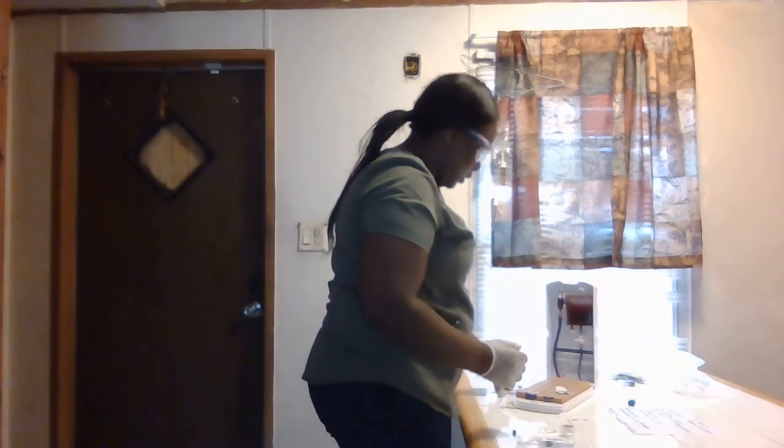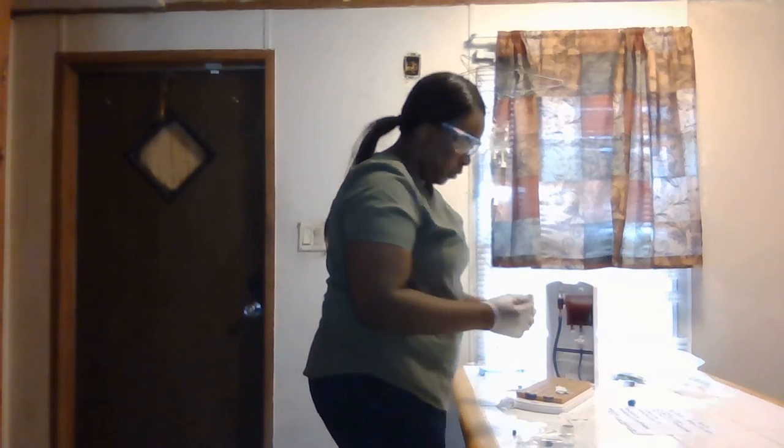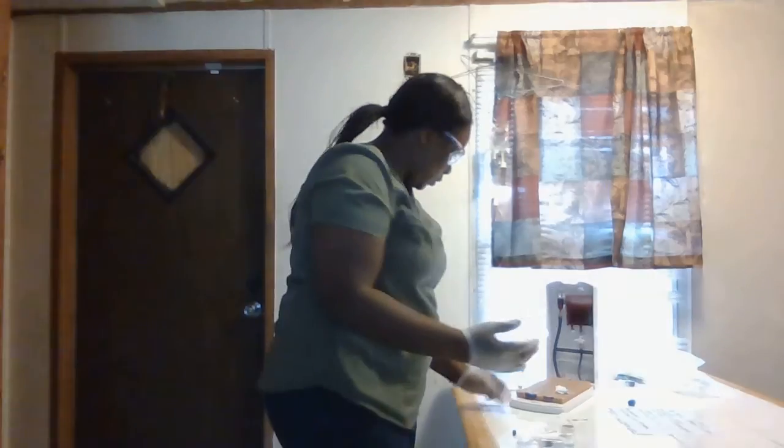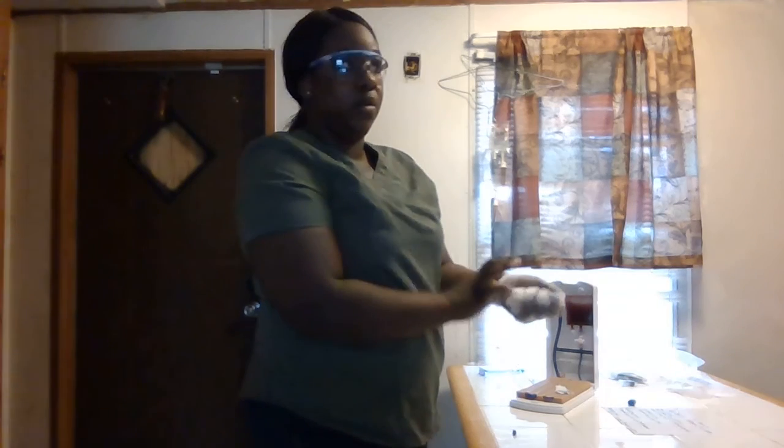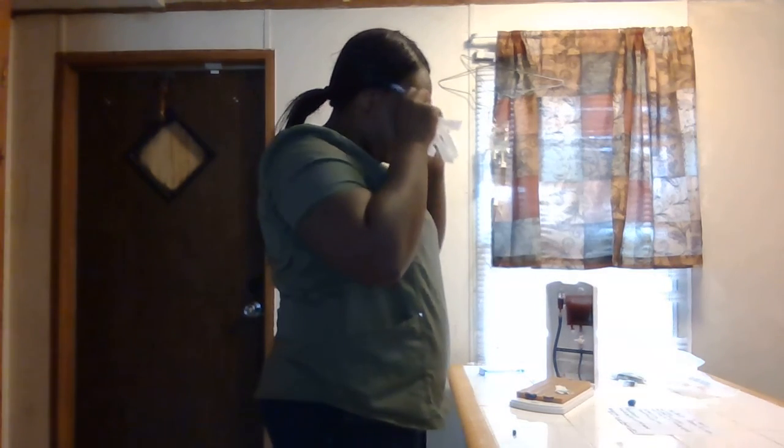Okay, and again, I'm going to discard my things appropriately. Being that this was in somebody, I will put this in my sharps. All right, and I clean up my mess. Everything that I don't need can go in the garbage. I'm going to remove my gloves and goggles, and I'm going to wash my hands.